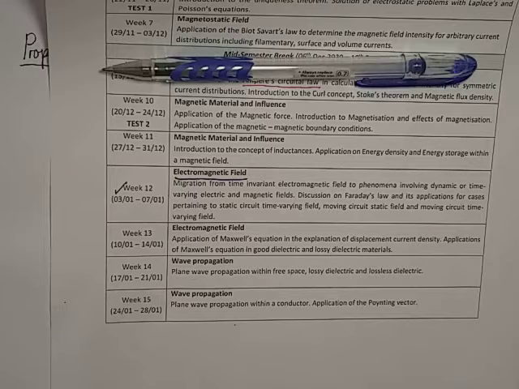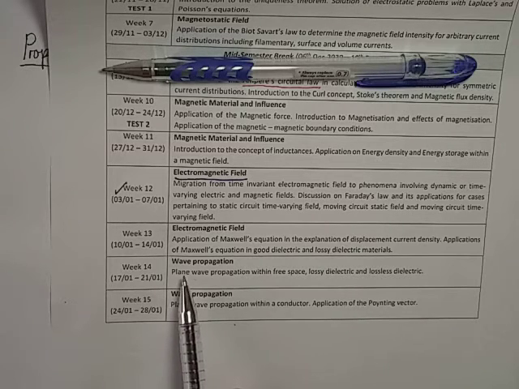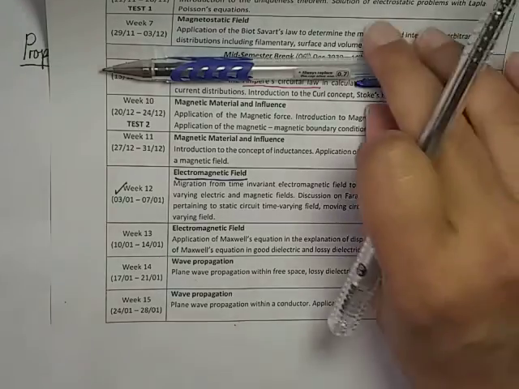Okay, in today's video session we're going to discuss the last topic of this syllabus, which is known as wave propagation. Therefore, I'm going to go straight into discussing this issue, propagation of wave.